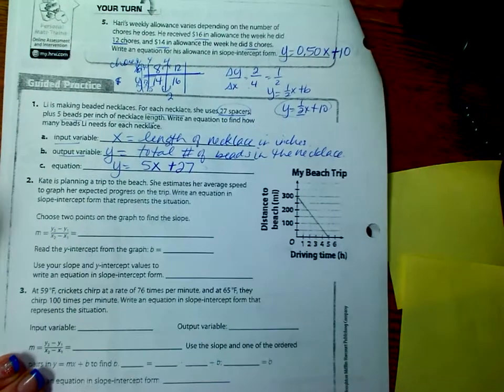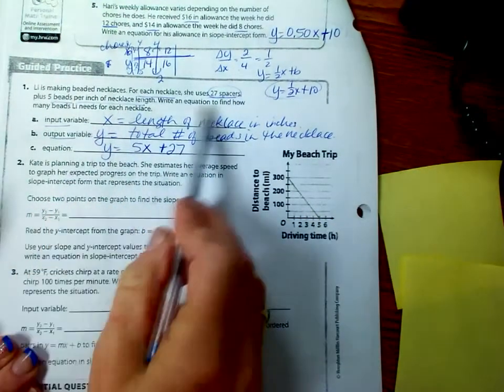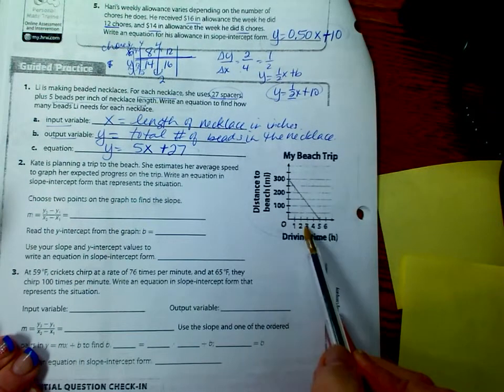Okay, this one on 2, she's planning a trip to the beach. That was just a situation. Here you've got to decipher the information from the graph.